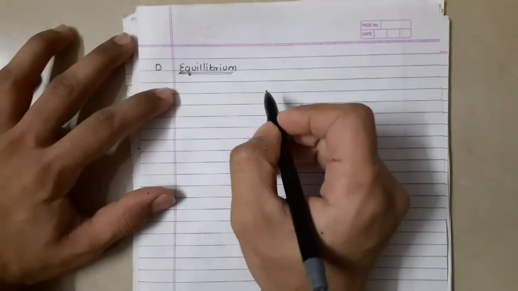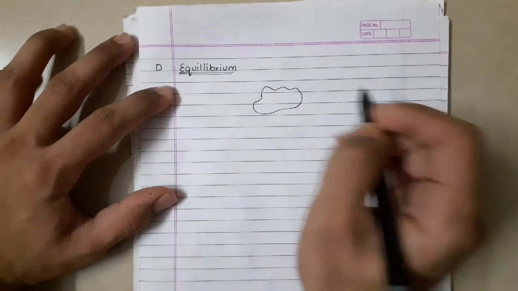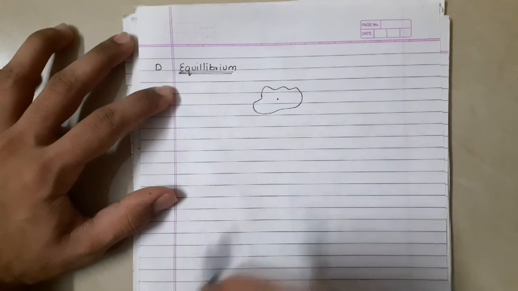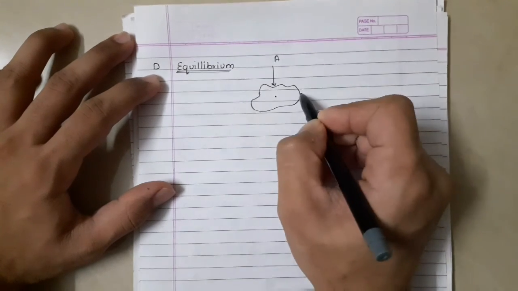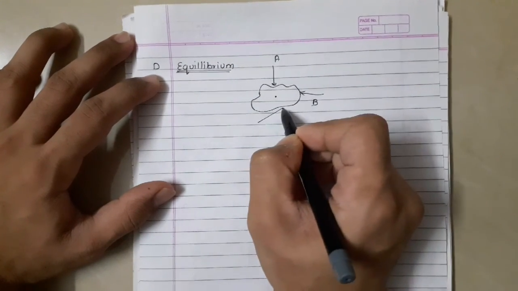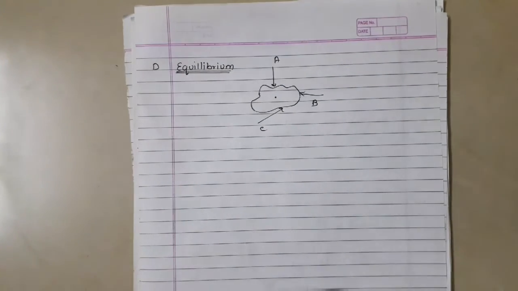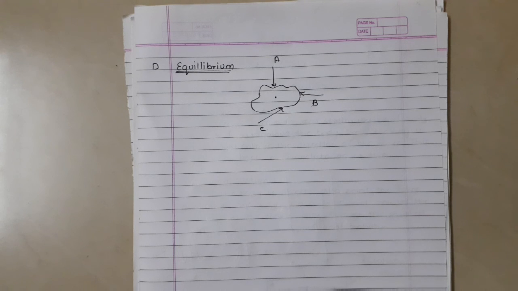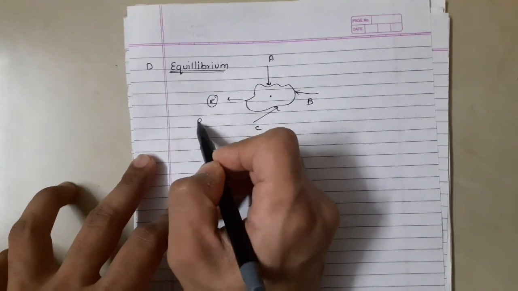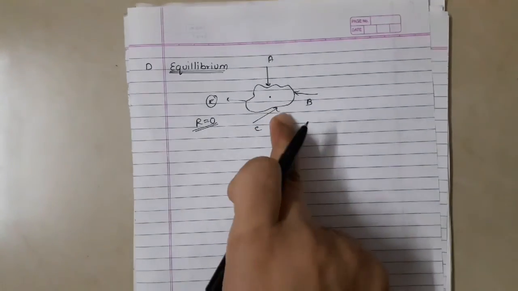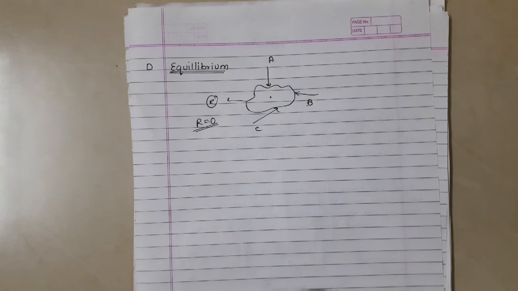If there is a body, and there is no pivot point, and we apply force A, force B, force C in this way, and the resultant force acting on the body is R, and R is equal to 0, then the body is said to be in equilibrium.